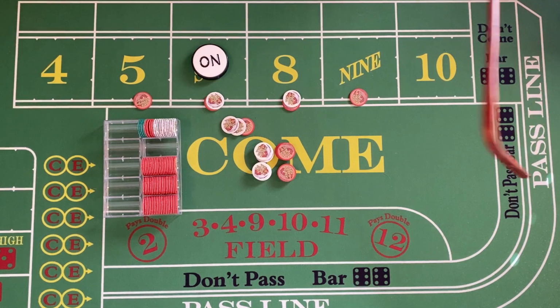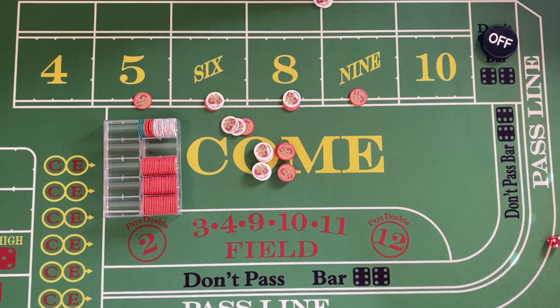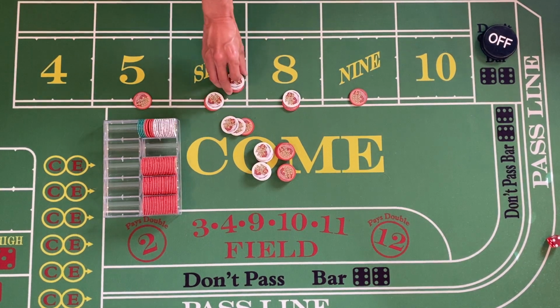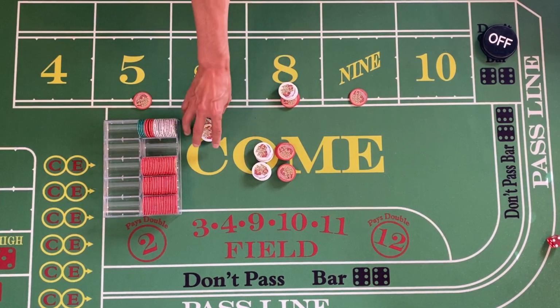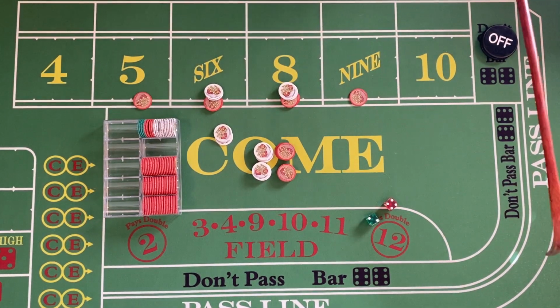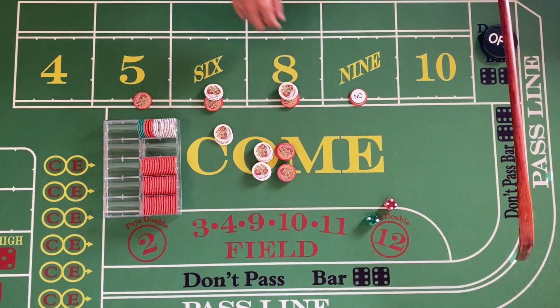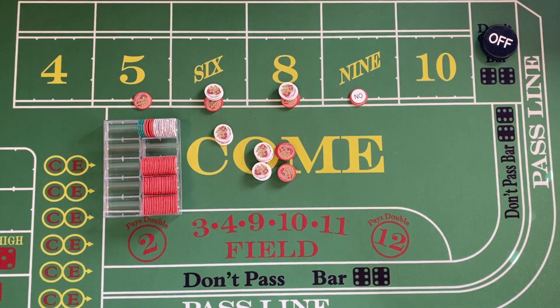So now 1 hit, and I'm gonna then press the 6 and the 8, 1 unit. 6, so the shooter made the point. That's gonna win 7. What I wanna do is press this, and then press this. So I'm sitting at 2 profit. Again, the shooter made the point. So I'm actually gonna have these working, because I'm just trying to continue with this cycle of this strategy here.